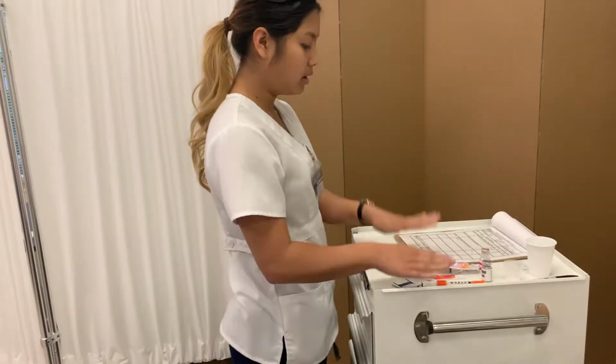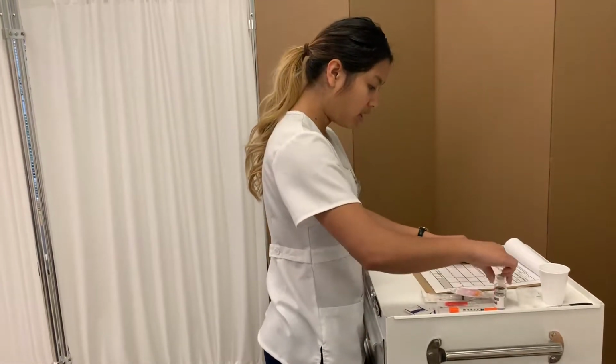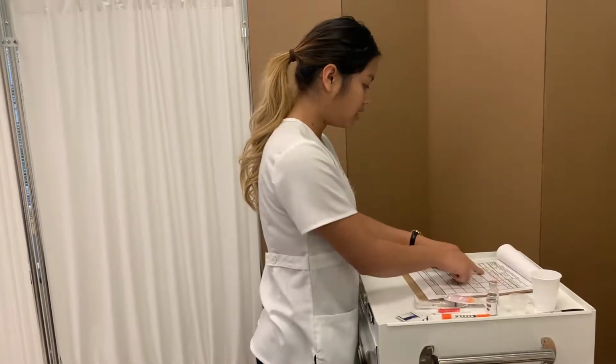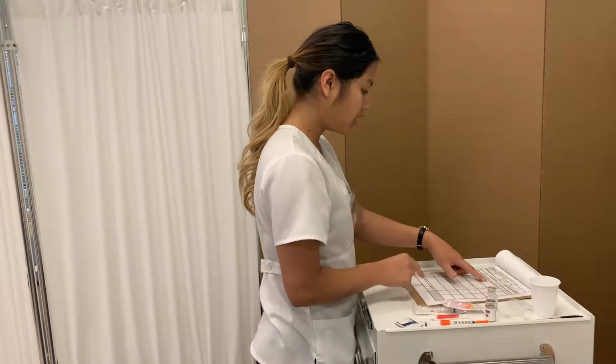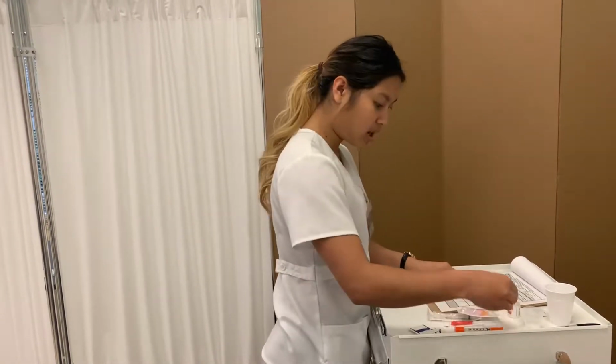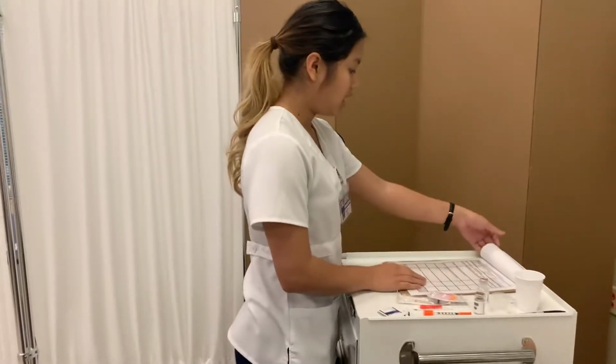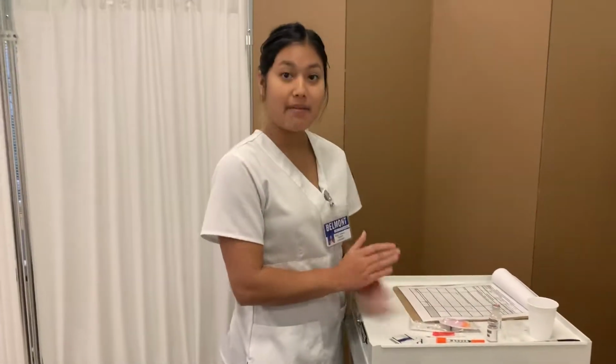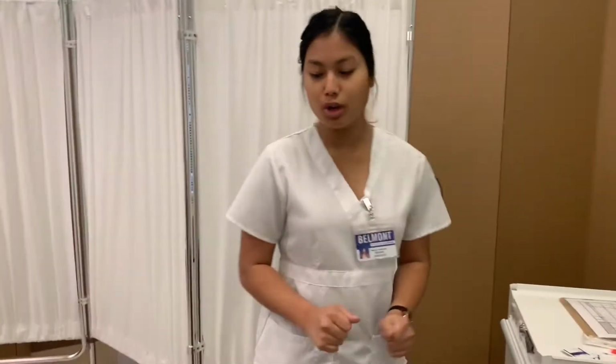And I would just cross-reference, make sure I have everything. So I've got the digoxin 250, yep, 0.25 milligrams. I have the vitamin B12, correct syringes, and the Levemir, perfect. And then I make sure I have everything. Then I would enter the patient's room.